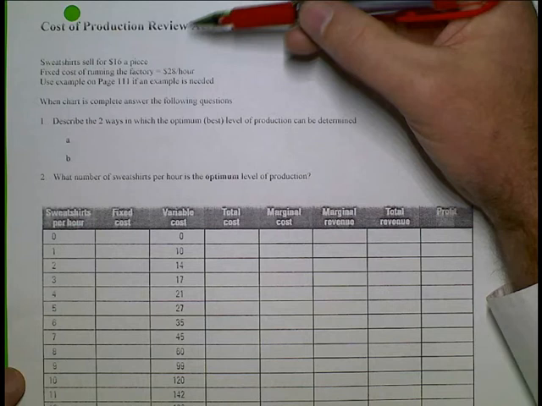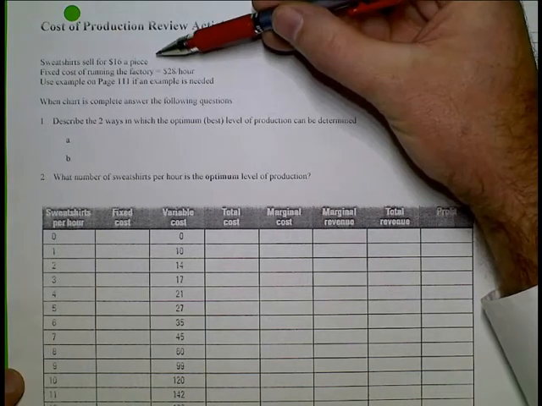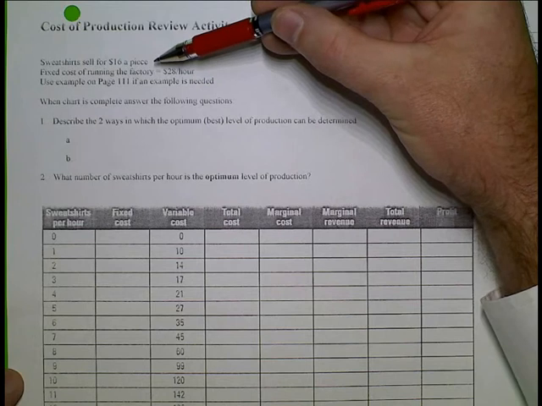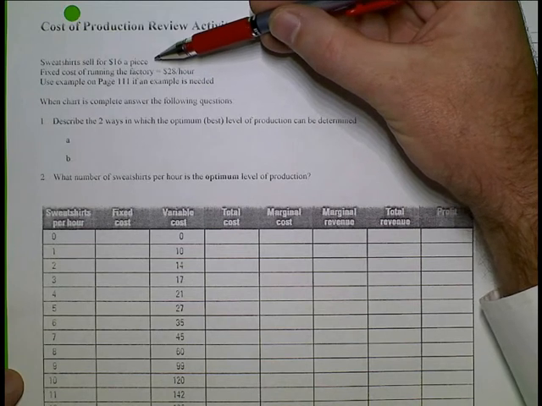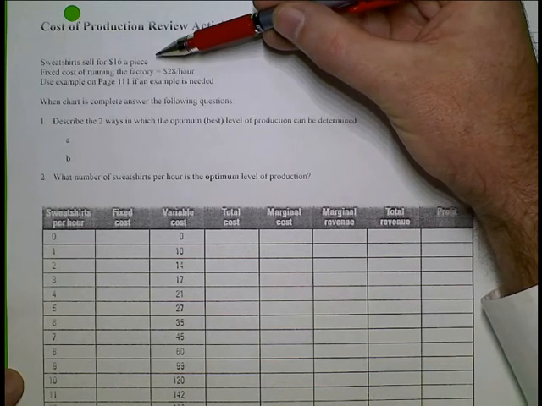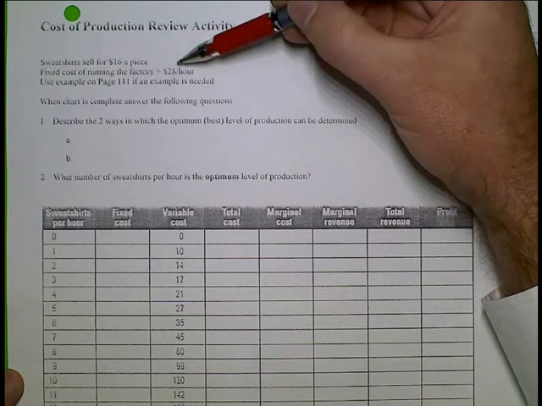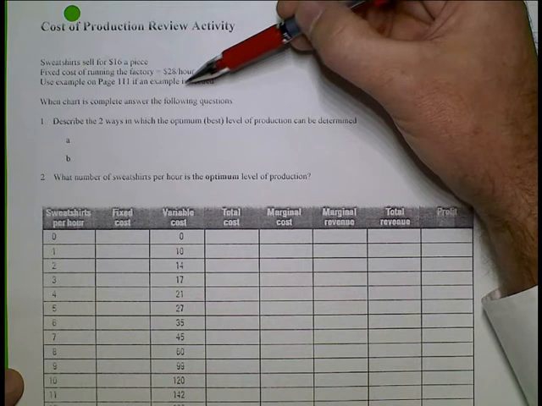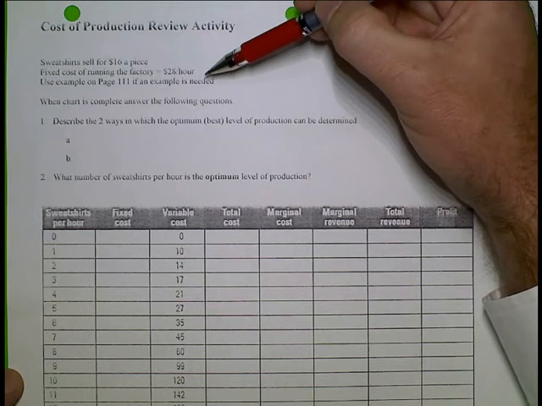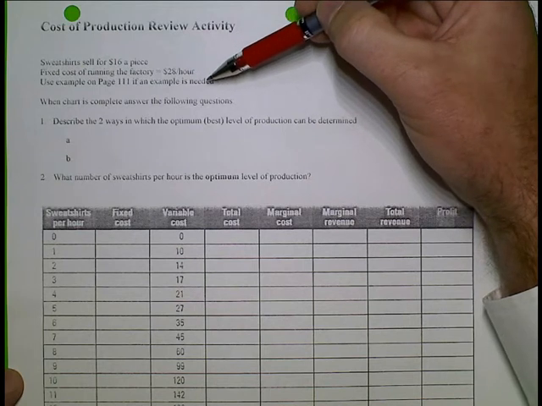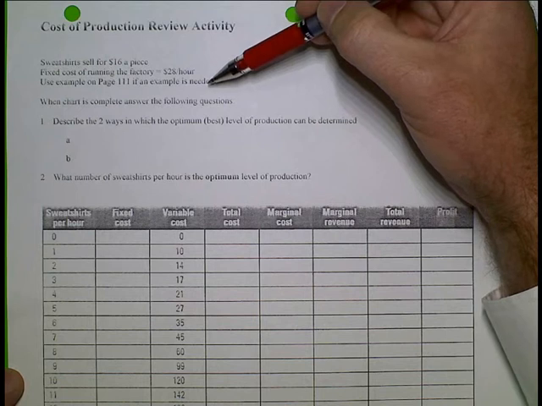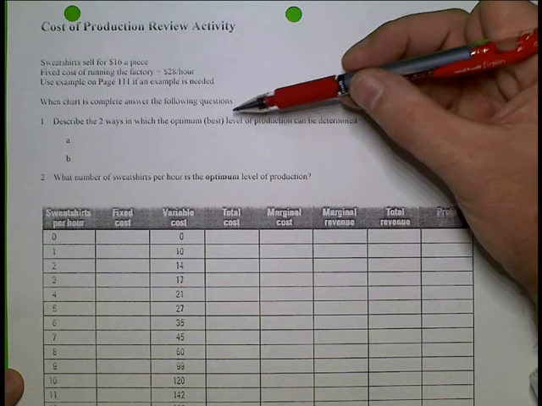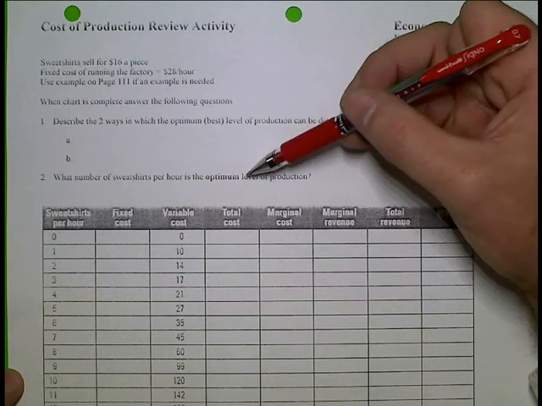So if we look at it, it gives us some information that will help us complete the activity at the top. It says sweatshirts sell for $16 a piece. So each sweatshirt will be $16 once we sell them. We have fixed costs of running the factory equals $28 per hour. And if you need help, on page 111 in your economics textbook, there's an example that might help you.